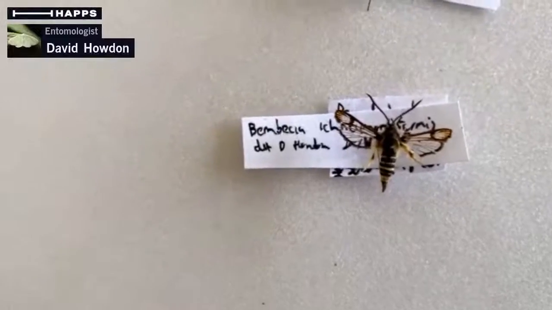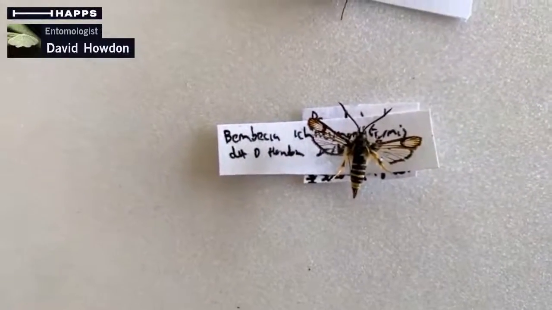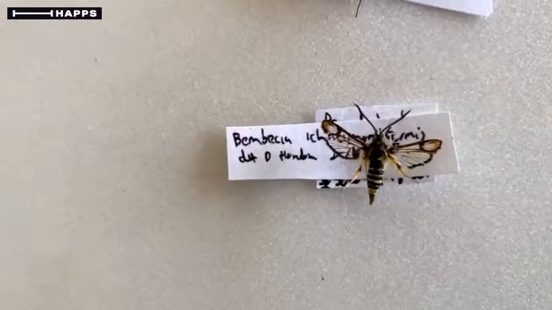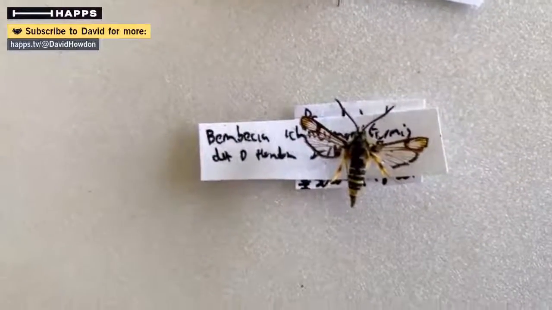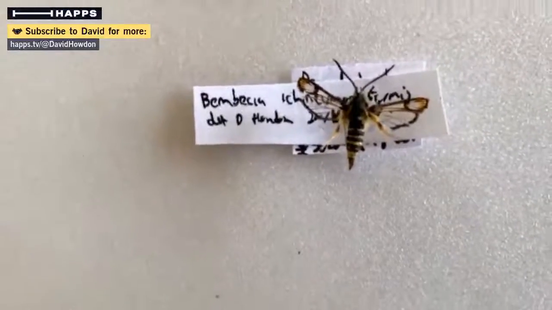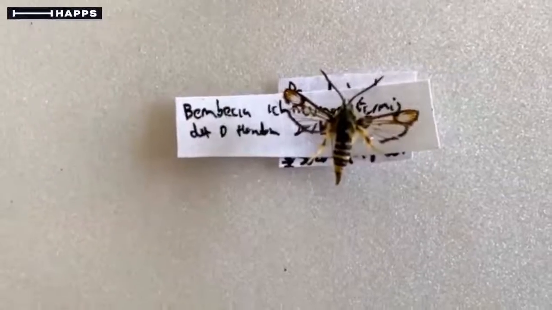Both bits of its scientific name, Bembecia refers to, I think, Bembix, a type of sand wasp, because somebody thought it looked a bit like a sand wasp, another type of insect. And ichneumoniformis, ichneumons are another type of Hymenoptera, a type of wasp, and people thought it looked a bit like that.